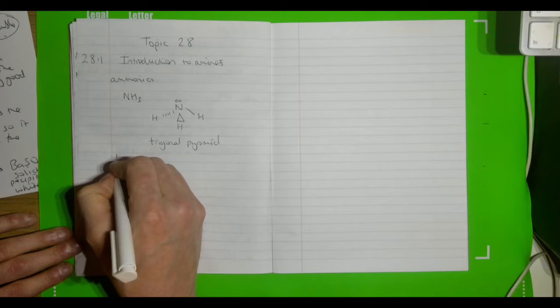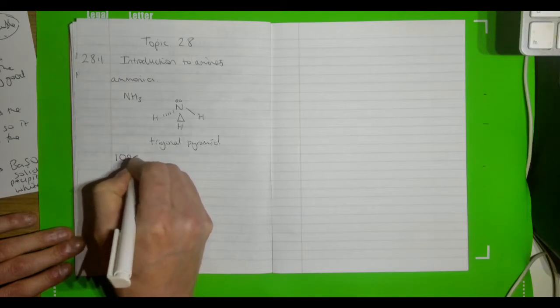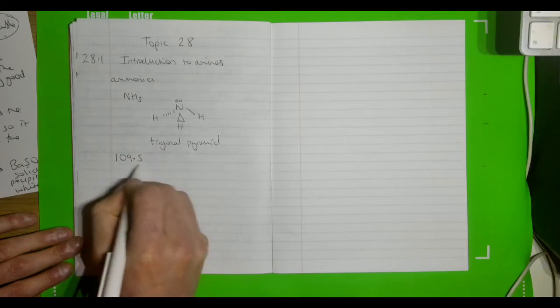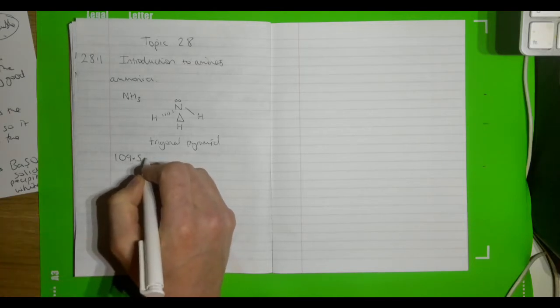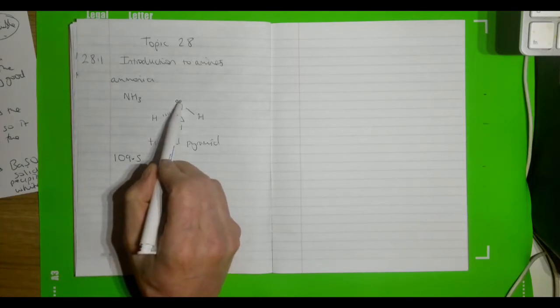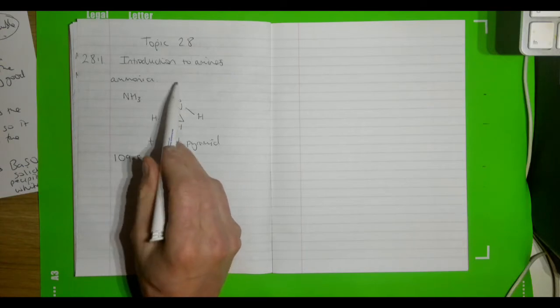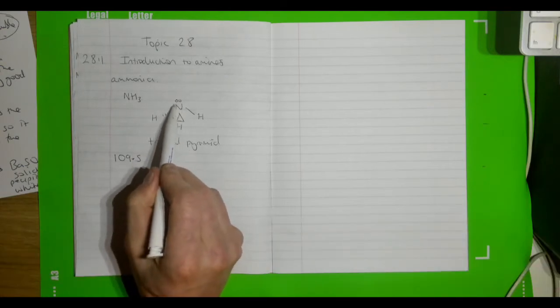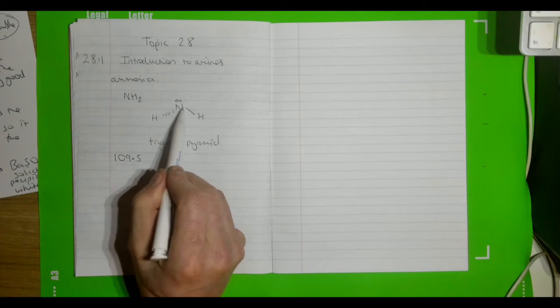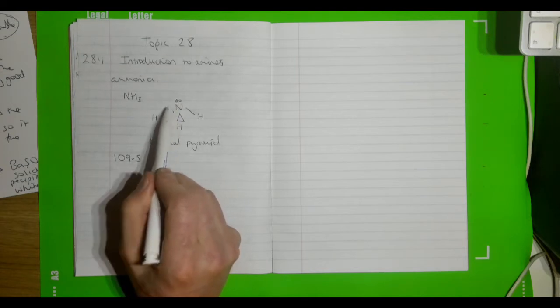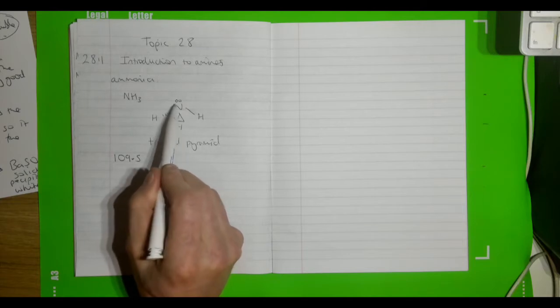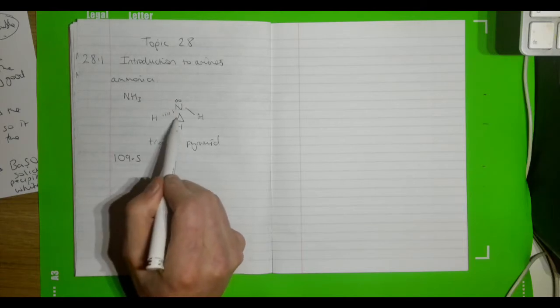If it was a tetrahedral, the bond angle would be 109.5. Remember, that's the key bond angle that you learned. And if you've got a lone pair of electrons, because that lone pair is pulled in closely to that highly electronegative atom, it's going to repel these bonding pairs of electrons more than each bonding pair would repel each other.